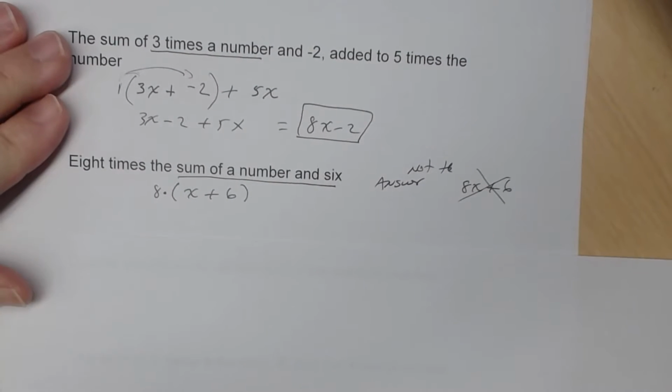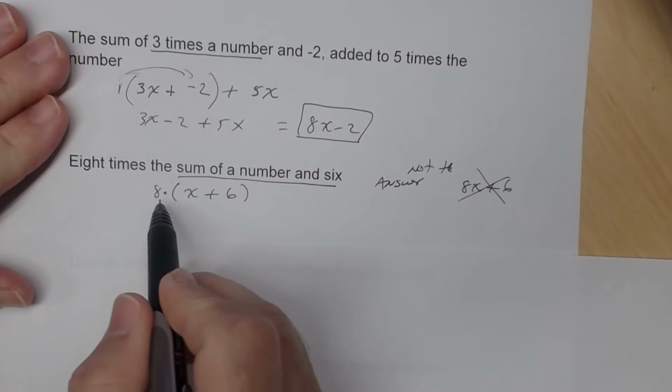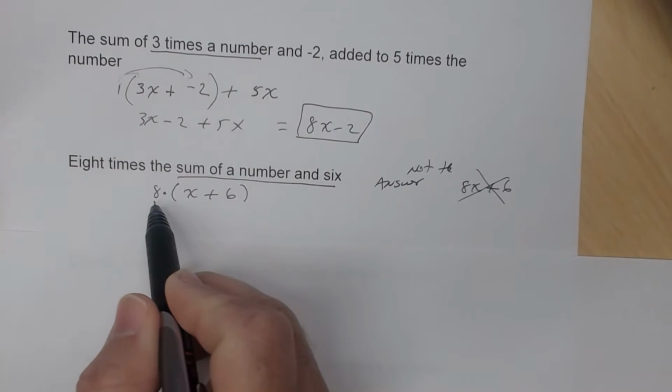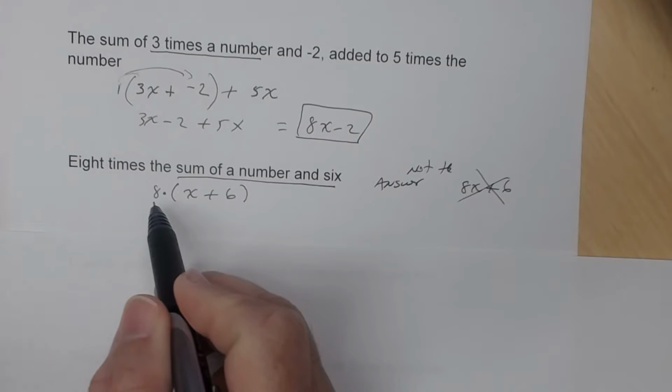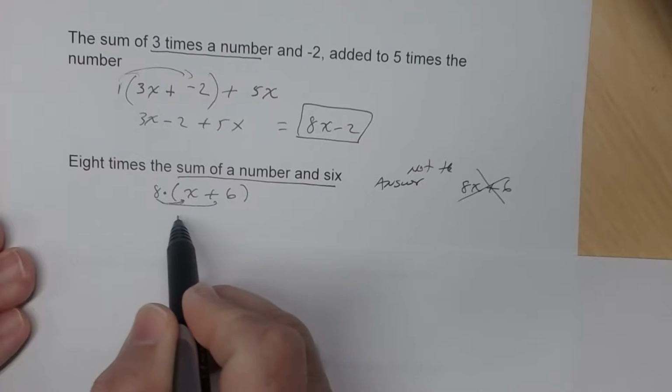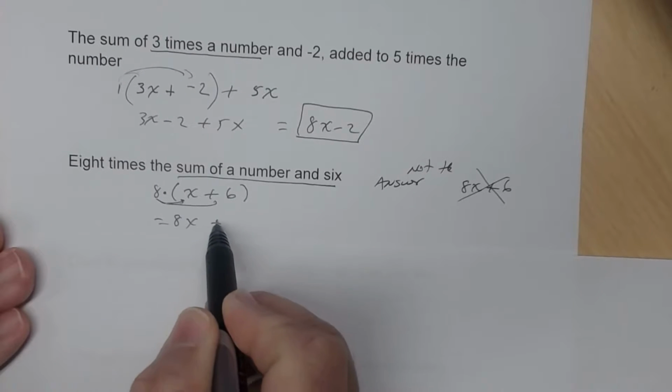Now I can simplify this. Remember the distributive property. You have to use all your properties. You have to simplify, get rid of parentheses, and combine like terms. All this comes into play here. So you're going to say 8x plus 48.